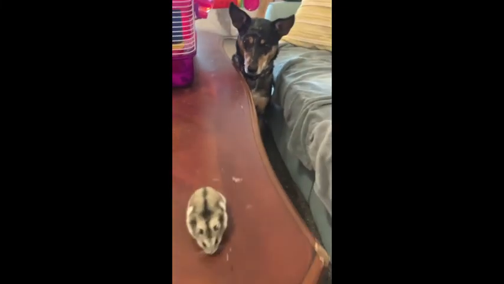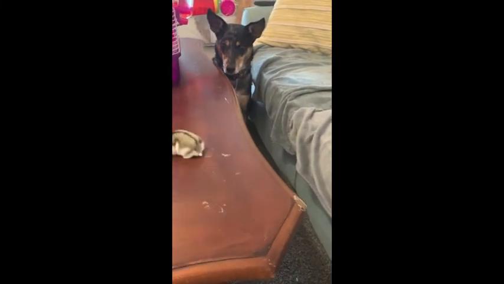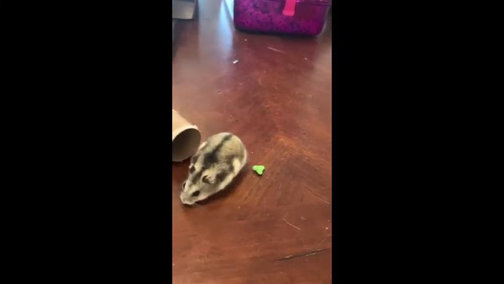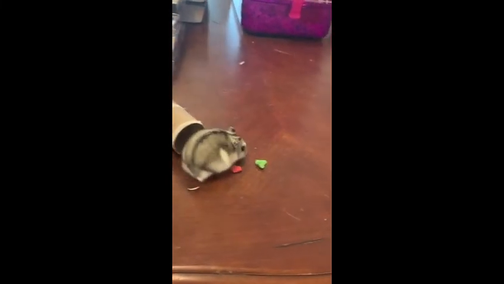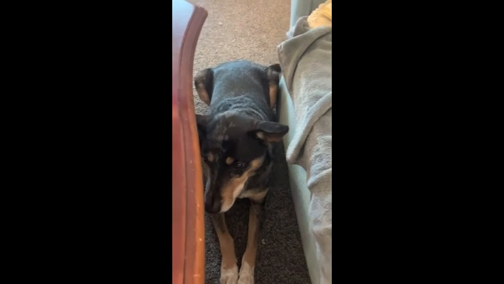Jax, be nice. This is Olivia's room, by the way, so if it's messy, it's not my fault. Where you going, bud? All right, James, tell him bye. What are you doing, Jax?